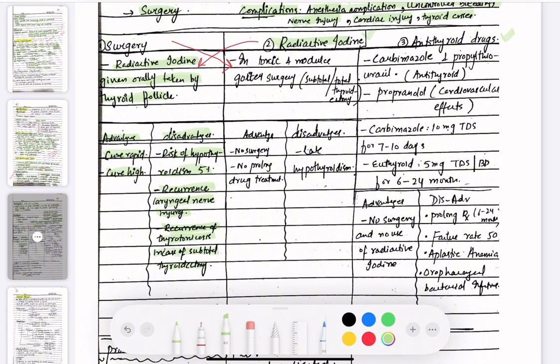Now in case of surgery, in toxic and nodular goiter, subtotal or total thyroidectomy is done. The advantages and disadvantages are present. Here is a mistake. These advantages and disadvantages are of radioactive iodine, and these advantages and disadvantages are of surgery. And this is the definition for radioactive iodine, and this is the definition for surgery.